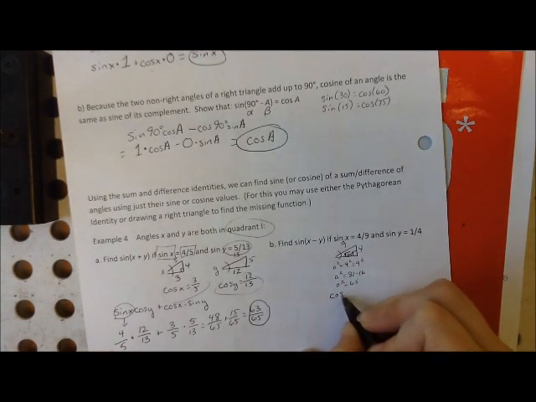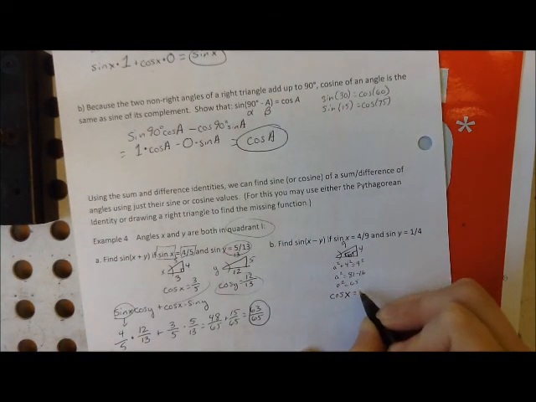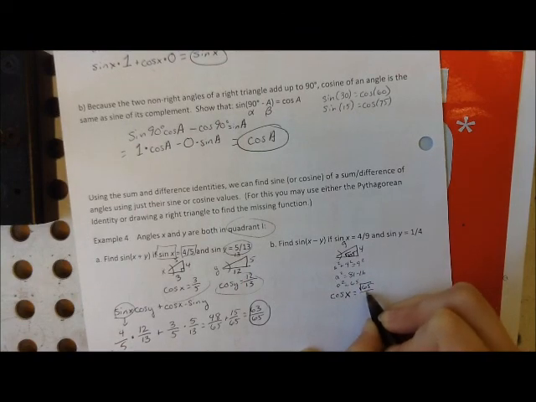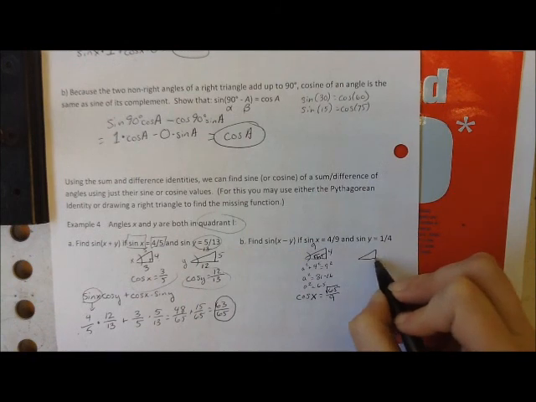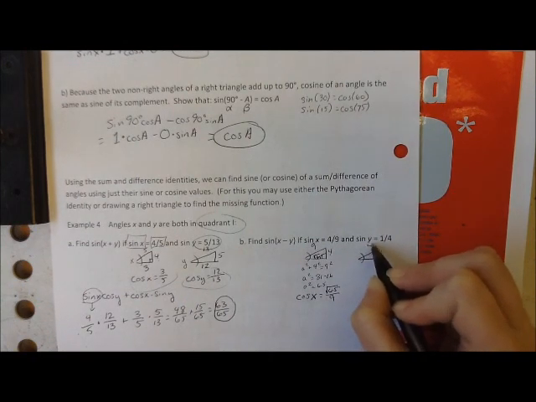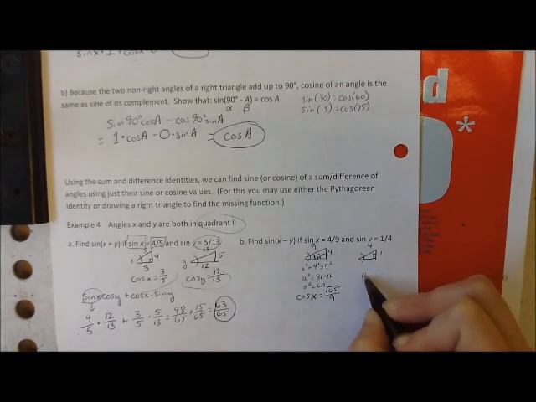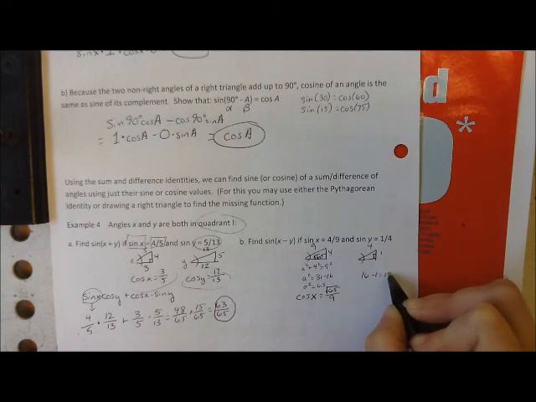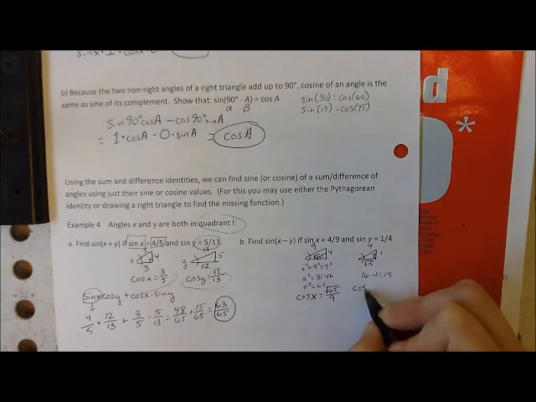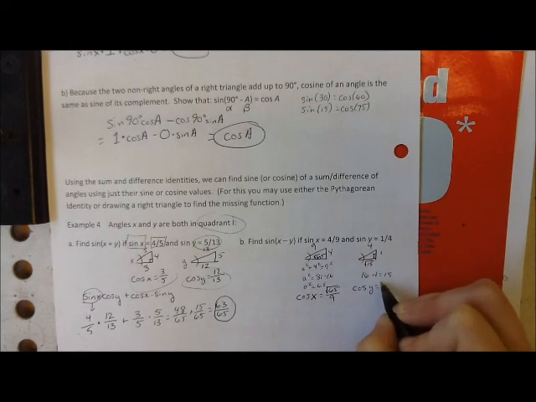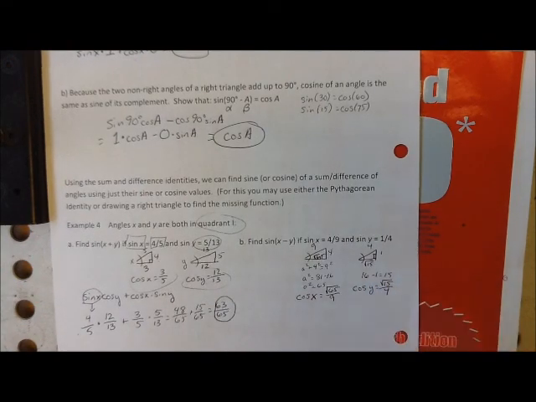That means cosine of angle x is the square root of 65 over 9. Similarly for y, 1 and 4, using the Pythagorean theorem, 16 minus 1 is 15. Missing side is square root of 15. Cosine of y is square root of 15 over 4.